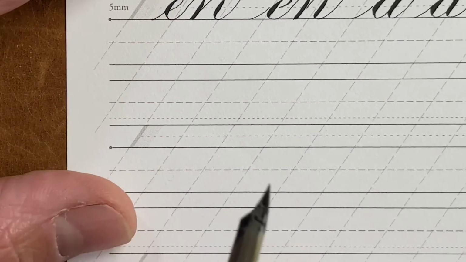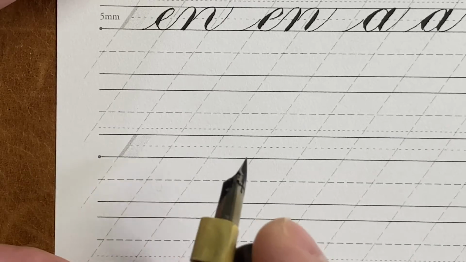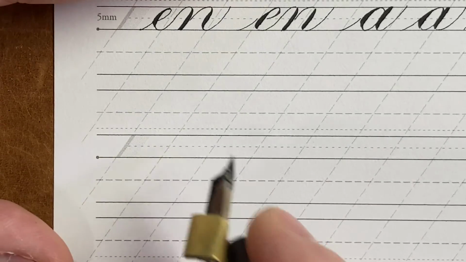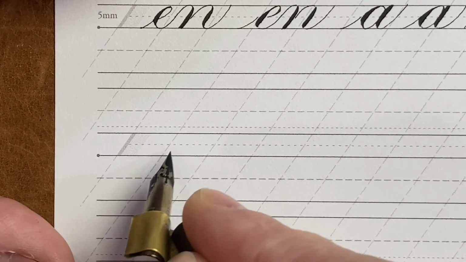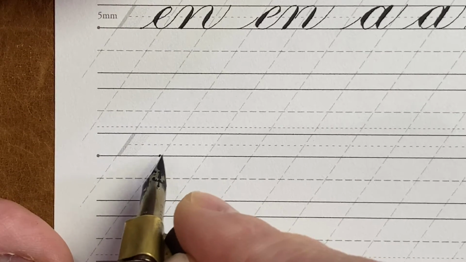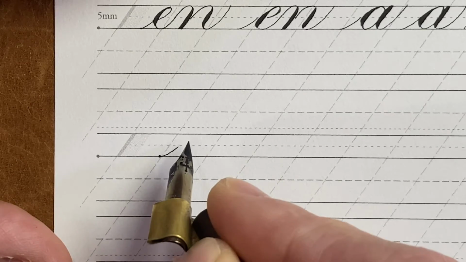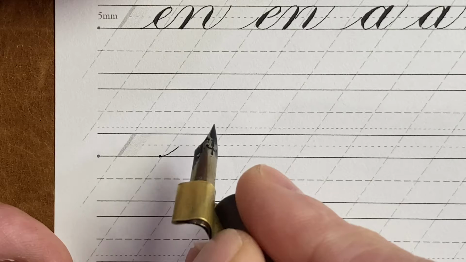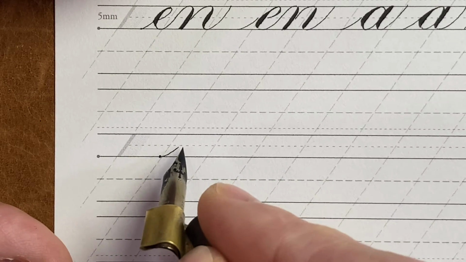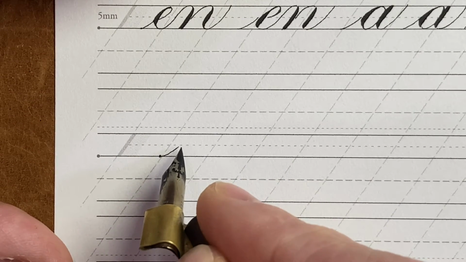So I want to illustrate the difference between Copperplate and Engrosser script, and I'll do a demonstration of Copperplate as I had done it before I learned Engrosser script. So let's start here with an entry stroke. Like to make an E, for example, like I have up here, it's done in many fewer strokes than I would if it was in Engrosser script.